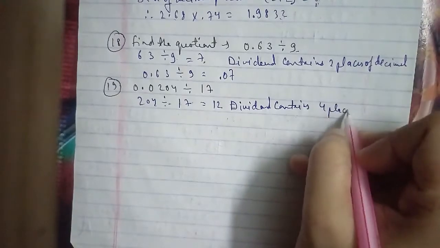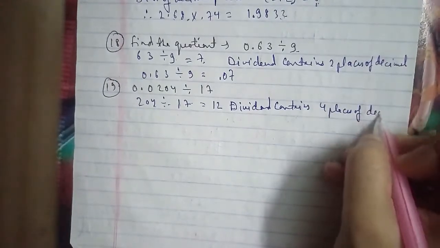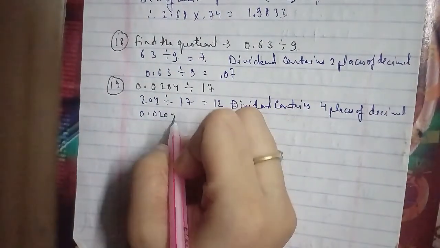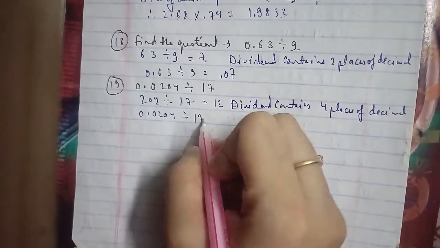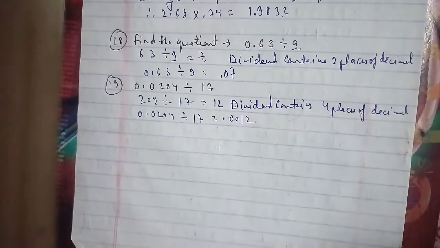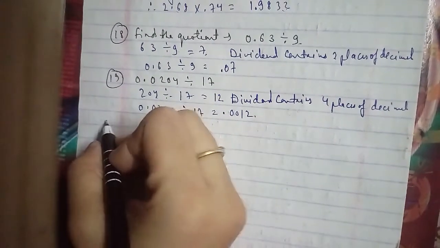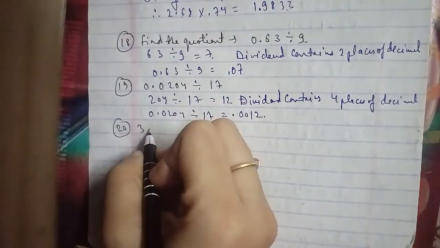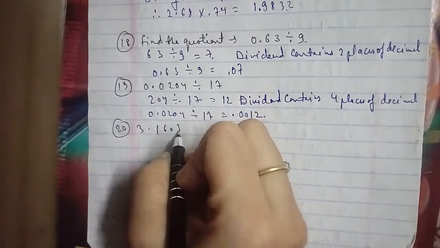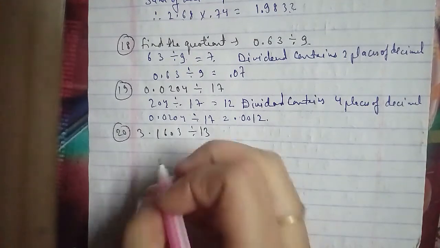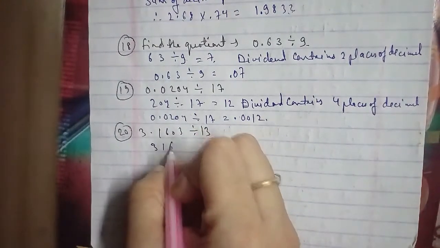31603, we have removed the decimal 13. So here we'll divide it, that we'll get 2431, then divide it. The dividend contains 4 places of decimal. So what we'll do here, 3.1603 divided by 13 is equal to, the answer will have 4 decimal places, 2431 1234. So we'll put the decimal here as well.